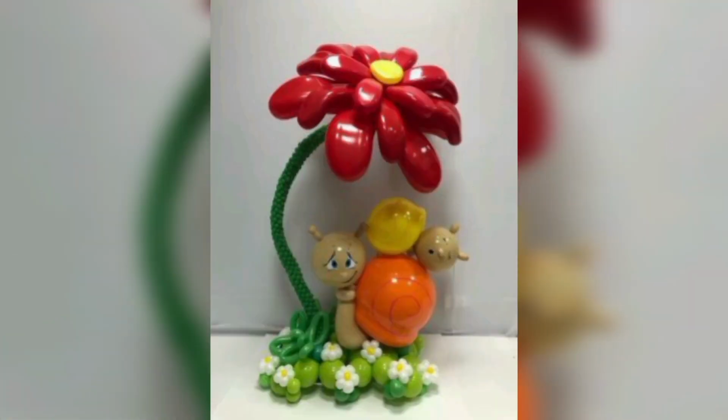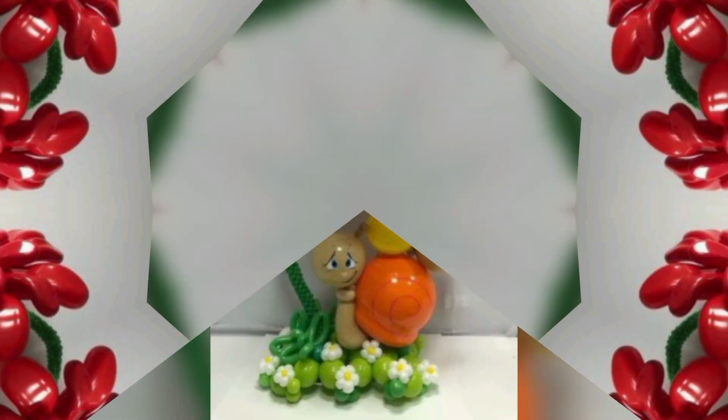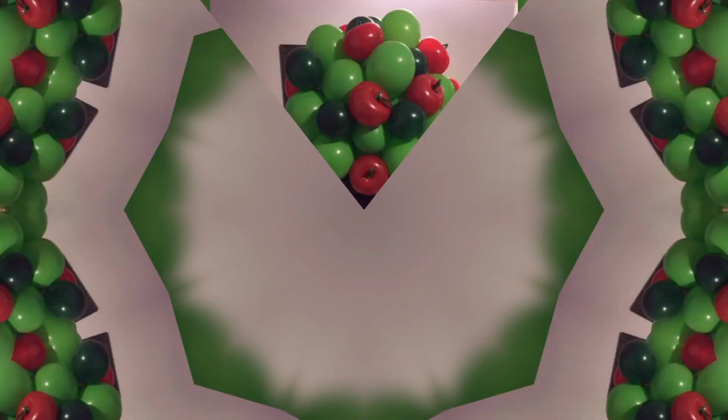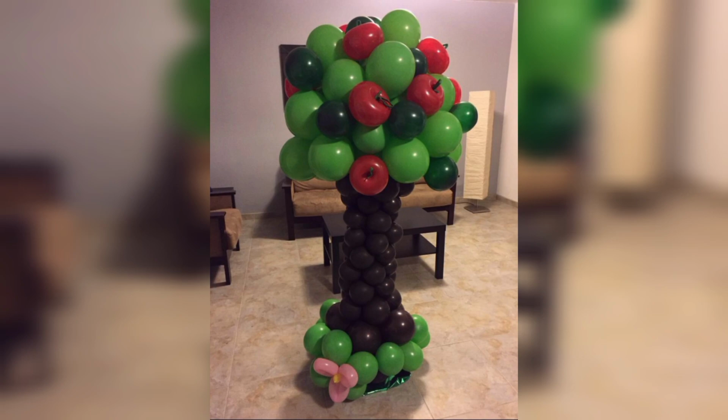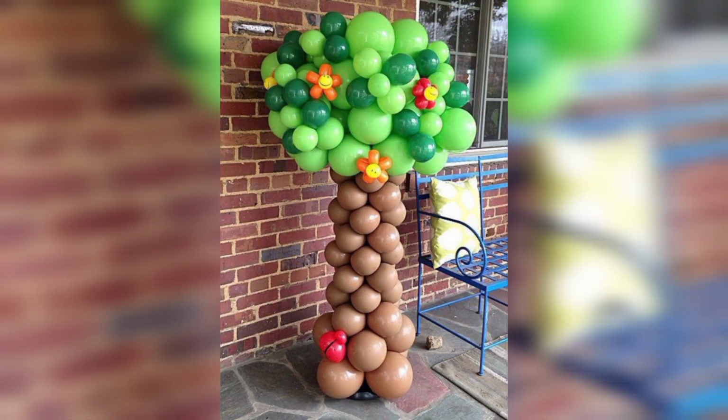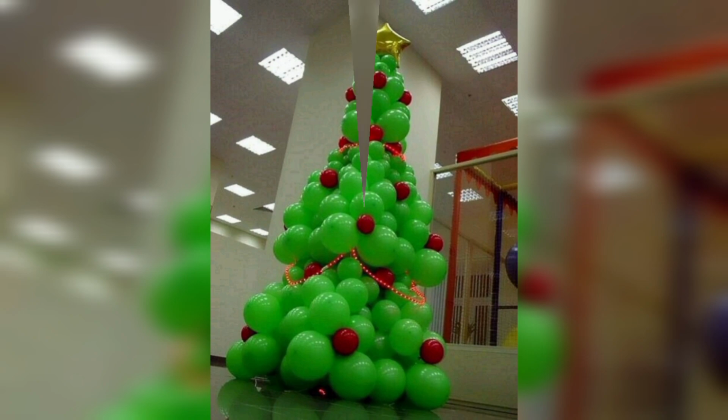So, with the increased aptitude for balloon twisting as well as balloon stacking, the rise of the deco twisters manifests itself as a combination of stacking techniques as well as twisting techniques to create unique and interesting balloon decor options.